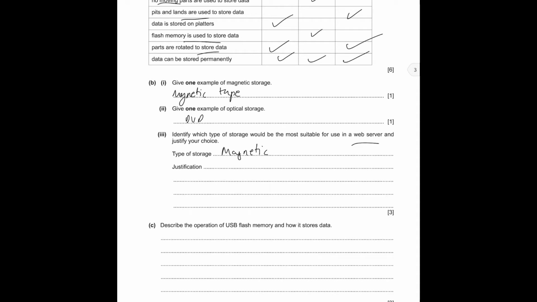Now how do we justify this? We can say the web server will require a lot of storage, right? So magnetic tapes make it easier to do so.